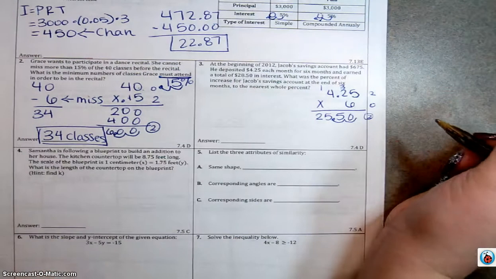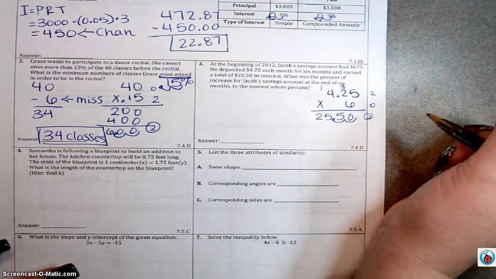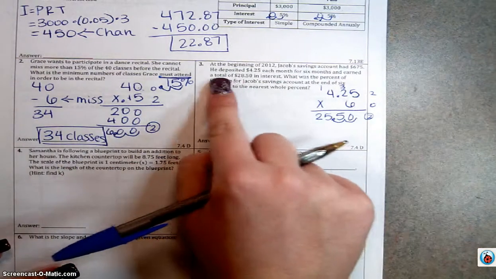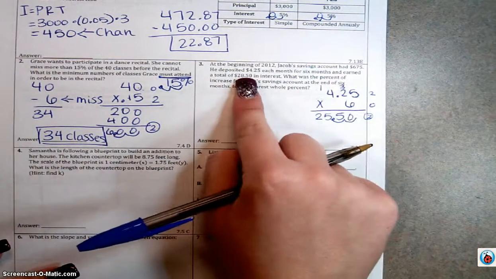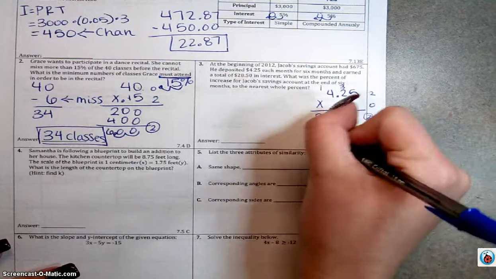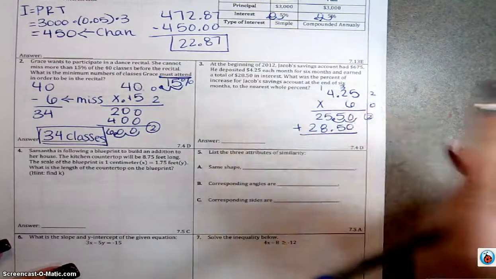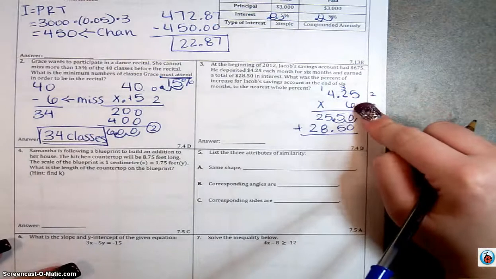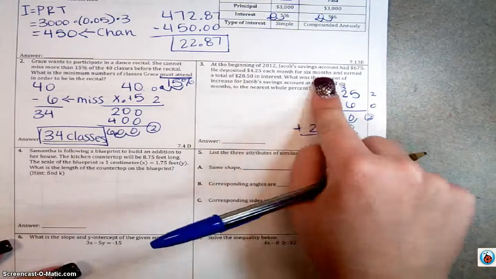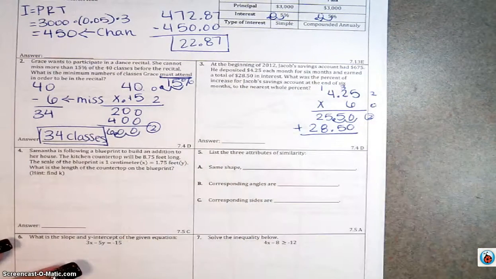So $25.50. Now, he also earned a total of $28.50 in interest. So $28.50, we've got to add that. Sorry, when we are multiplying the $4.25 times 6, that's how much money he put in there every month, okay?